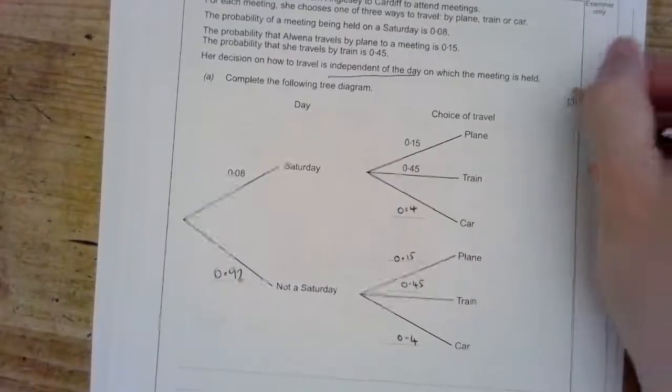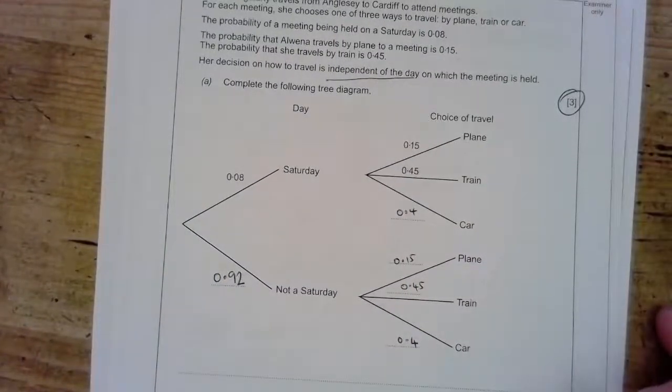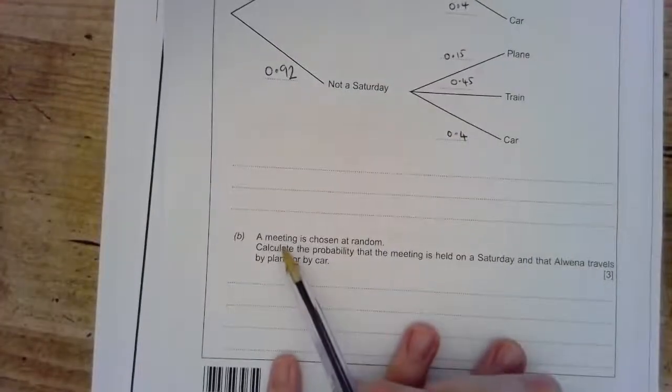3 marks for that, okay? It's really, really important you know your stuff for probability trees, so chuck marks away at it. It then says, a meeting is chosen at random.